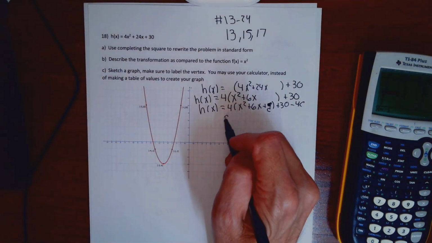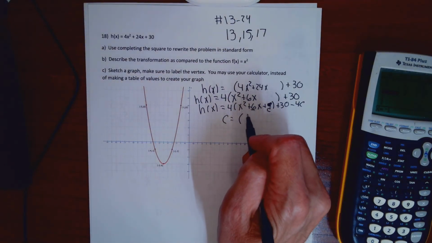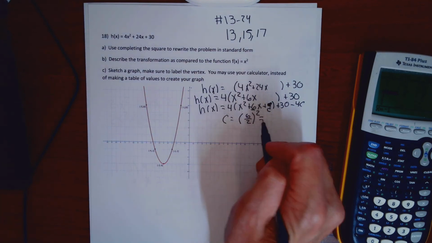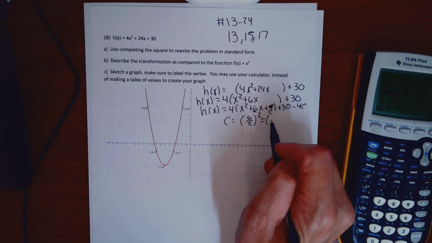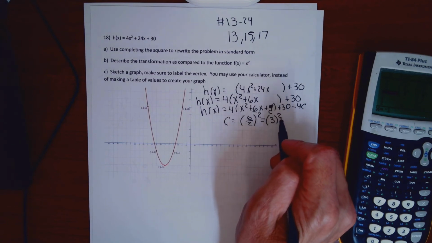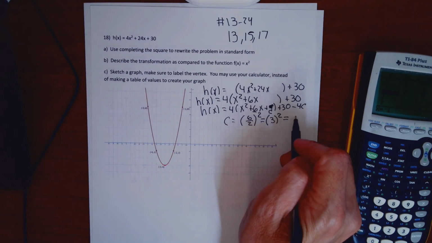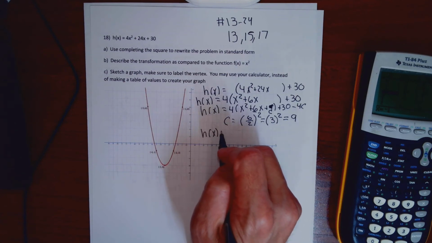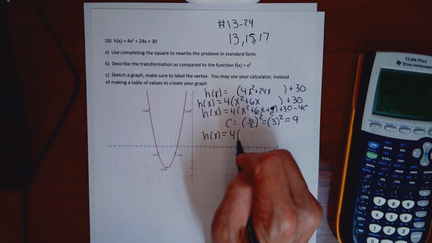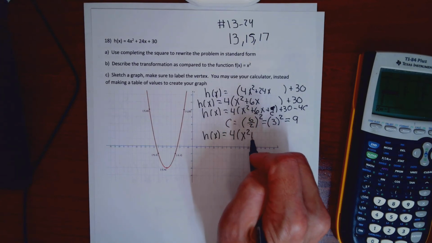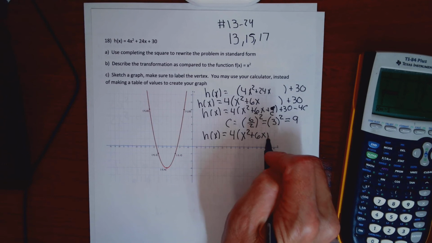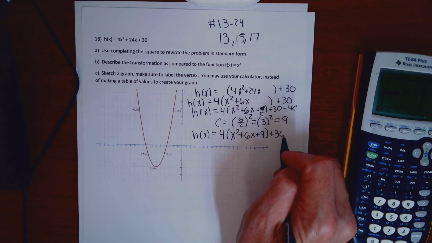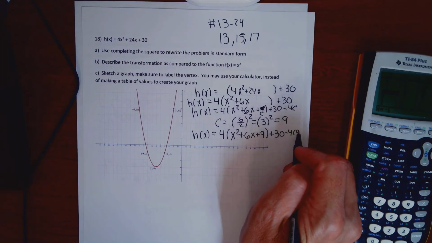Now I'm going to figure out what c is. C is always the number in front of the first power term divided by 2 and then squared. 6 divided by 2 is 3, and 3 squared is 9. So inside the parentheses, I'm going to add 9. Outside the parentheses, I'm going to subtract actually 4 times 9 when I change the c to 9.